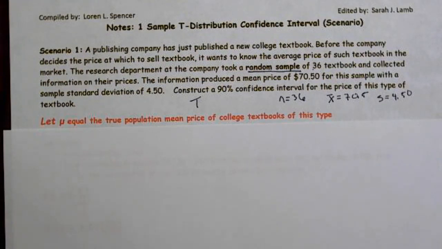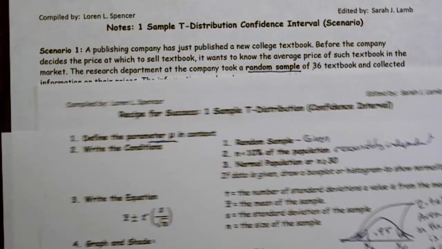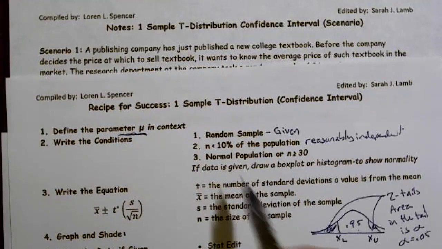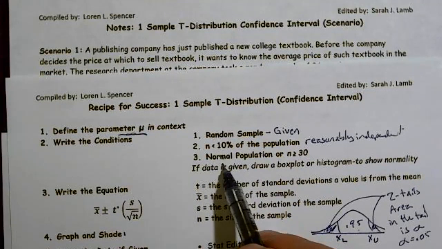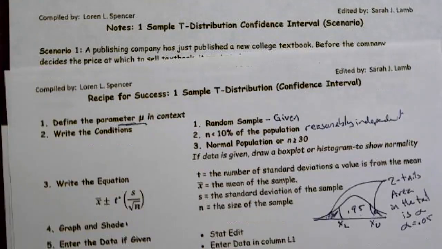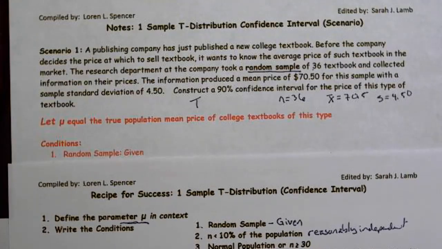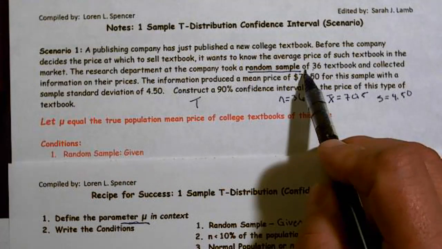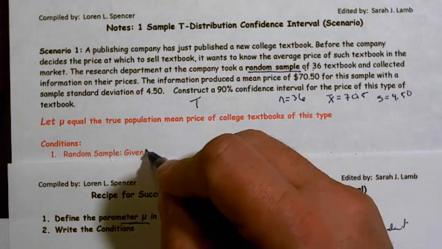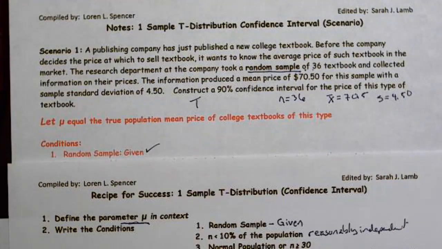The next thing we're going to have to do is our conditions. We're going to have to have a random sample, n needs to be less than 10% of the population, and we need a normal population or n greater than 30. Well, the first condition was random sample, and they told us it was a random sample, so that's given. So we just write random sample given.